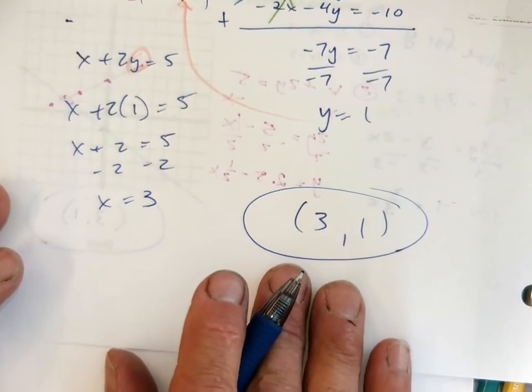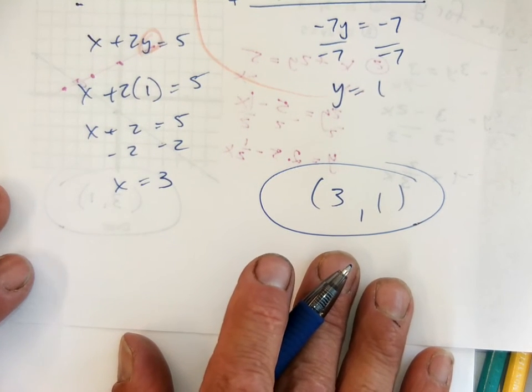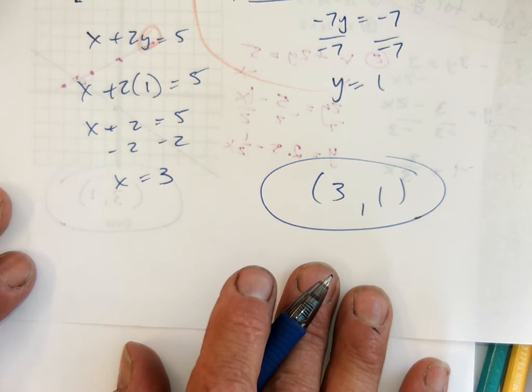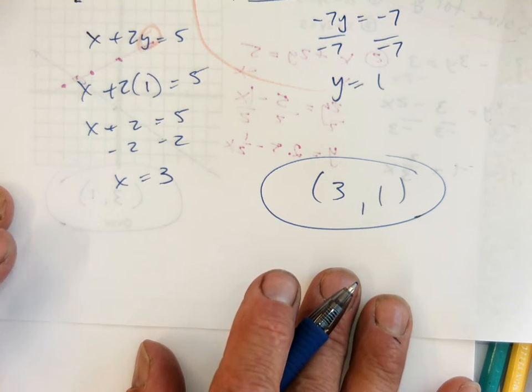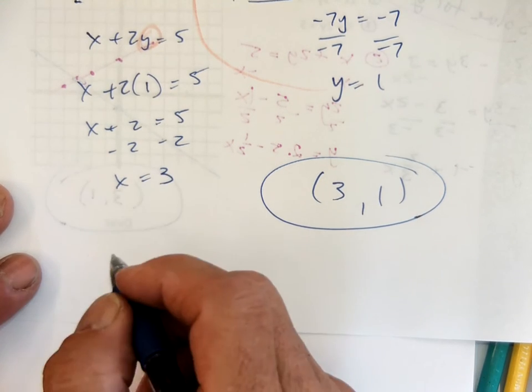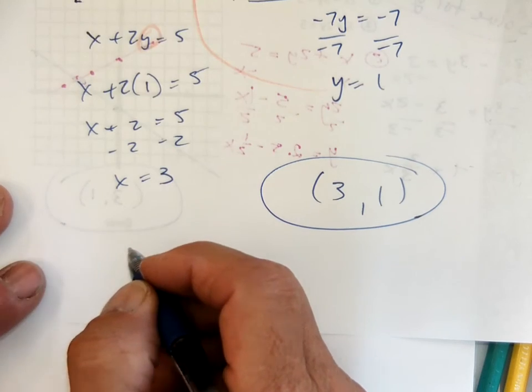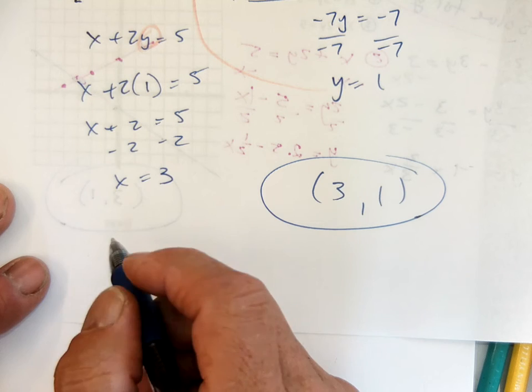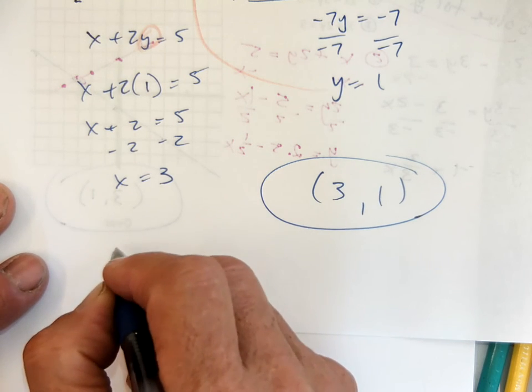Okay. Now, finally, back to Bill's barnyard. We know that we have a heads equation and a legs equation.